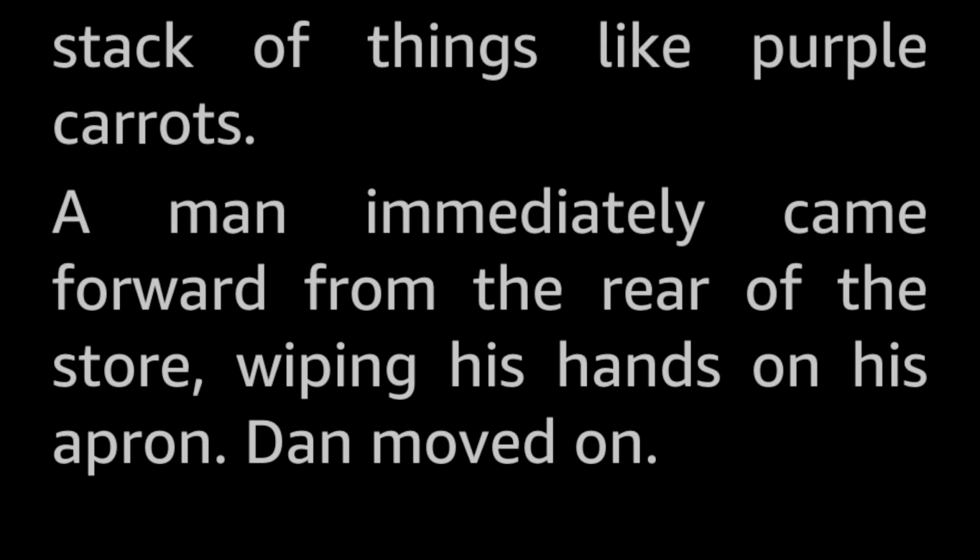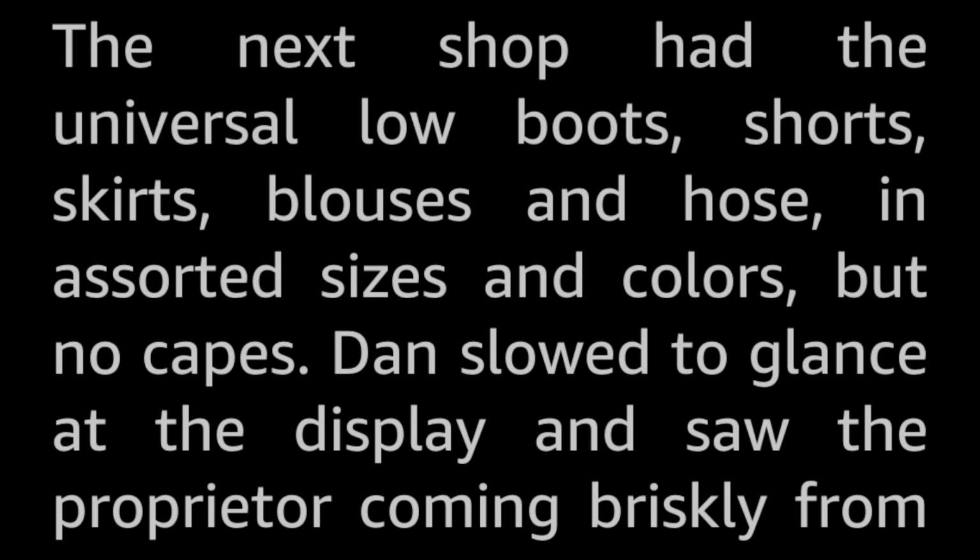Dan glanced at the displays in front of the shops. Some were cases of fish on ice. Others were piles of odd vegetables in racks. Dan paused to look at a stack of things like purple carrots. A man immediately came forward from the rear of the store, wiping his hands on his apron. Dan moved on. The next shop had the universal low boots, shorts, skirts, blouses and hose, in assorted sizes and colours, but no capes. Dan slowed to glance at the display, and saw the proprietor coming briskly from the dark interior, rubbing his hands. Dan speeded up and got away before the proprietor came out. The Porcyons, he thought, seemed at least to have a proper mercantile attitude.